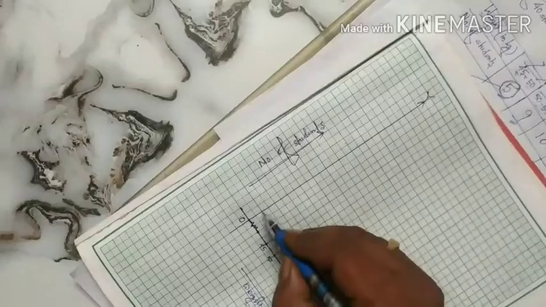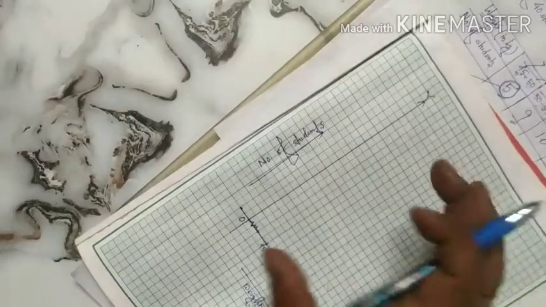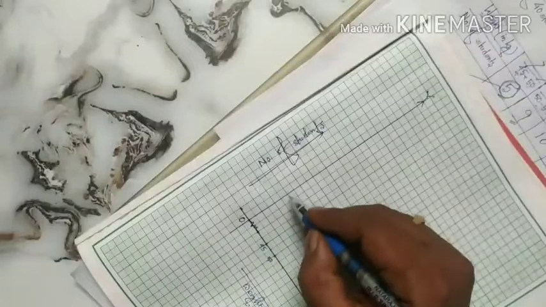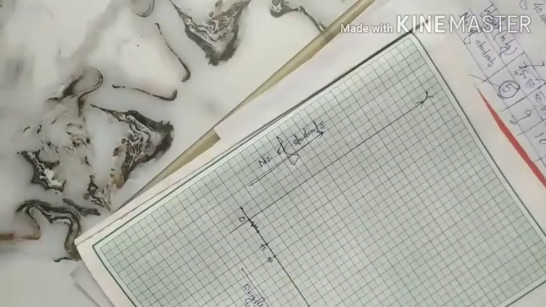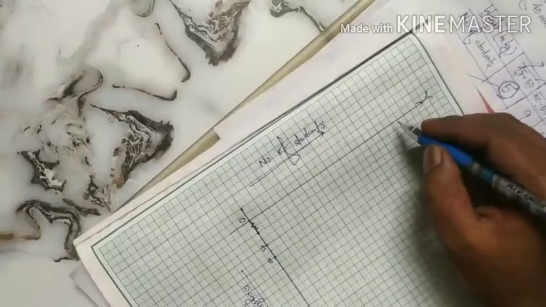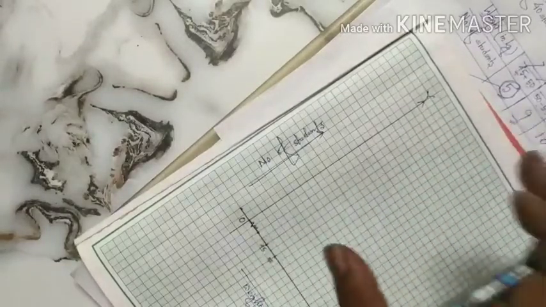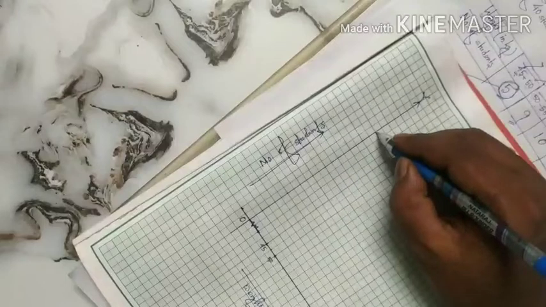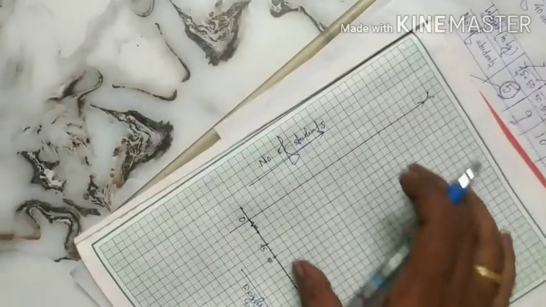So the height of the bar, if we draw the height of the bar up to this, then it does not look better. That's why we try to draw the histogram with a height that much, then it looks good.